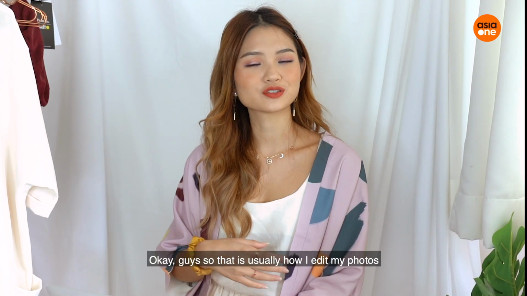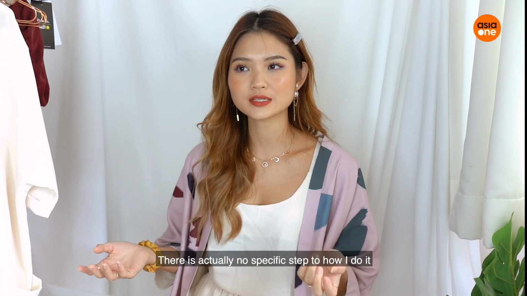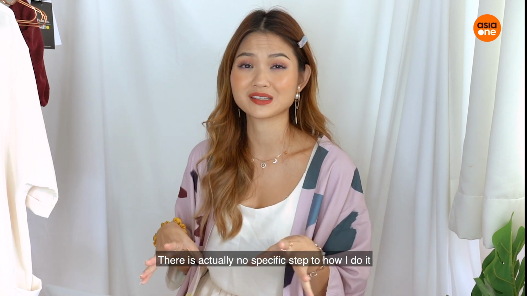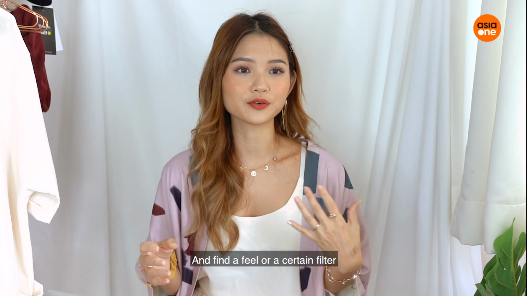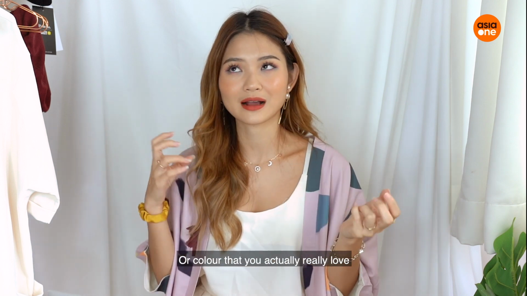Okay guys, so that is usually how I edit my photos. There is actually no specific step to how I do it. You can just play around with the app and find a certain filter or color that you actually really love.